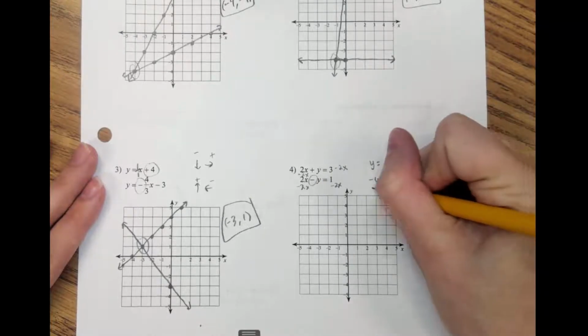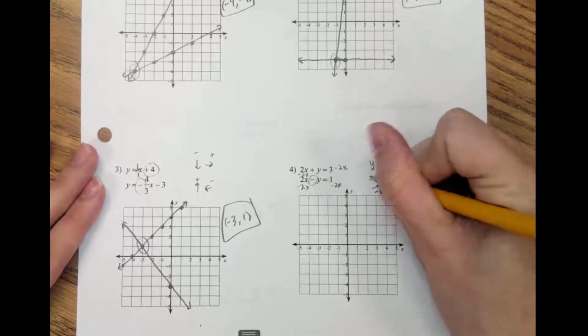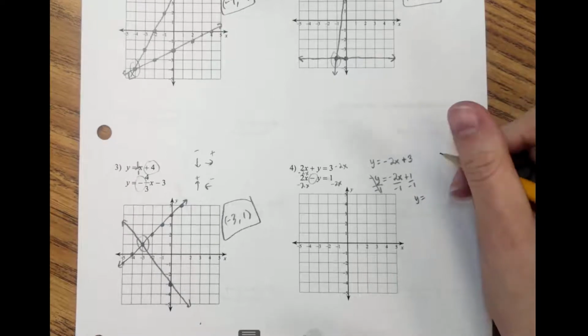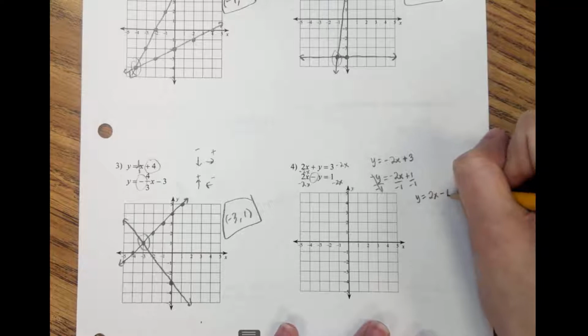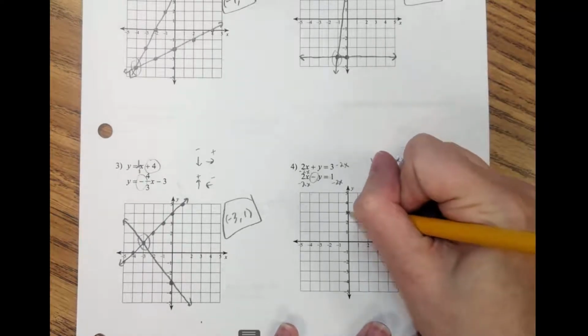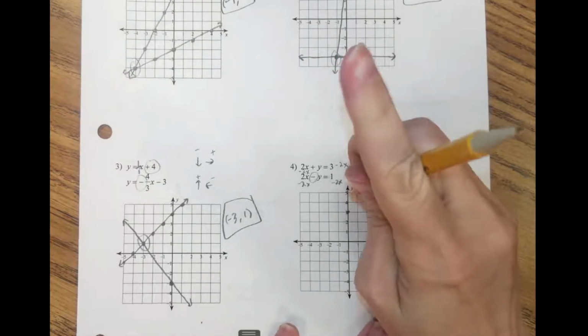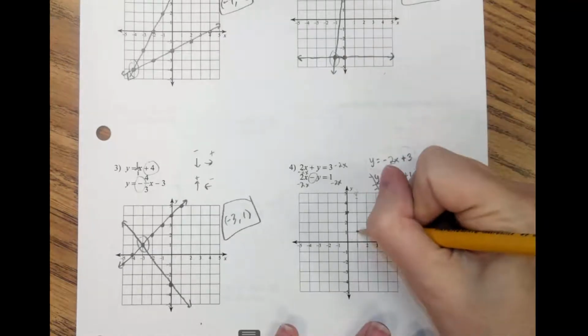This time, we need to divide everything by -1. So make sure you divide everything, not just part of it, by -1. That ends up being positive 2x and -1. So this first equation starts at 3 and goes up 2 and right 1. No, it doesn't. It goes down 2 and right 1. That's a -2 over 1. That was a close one.